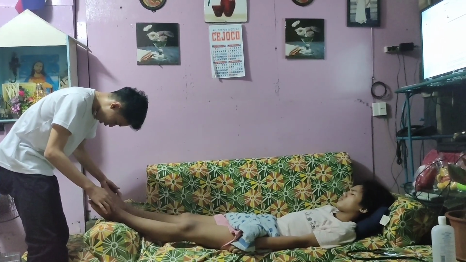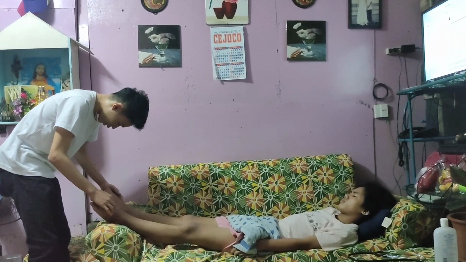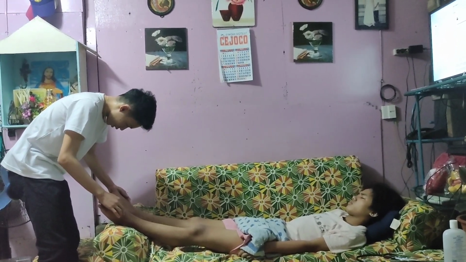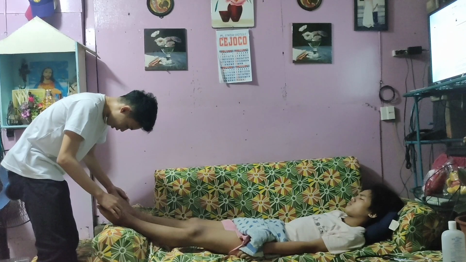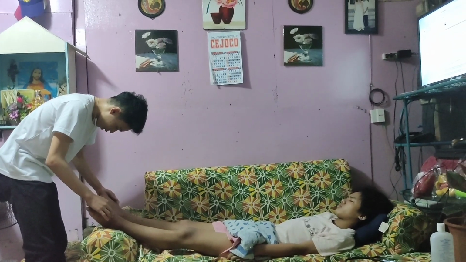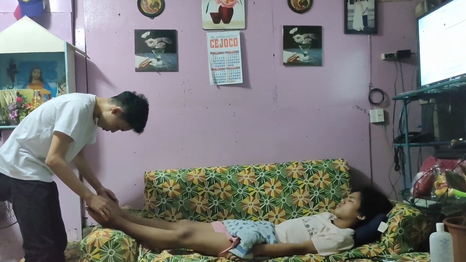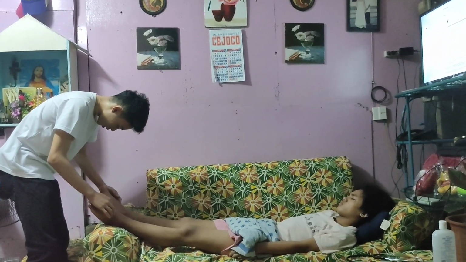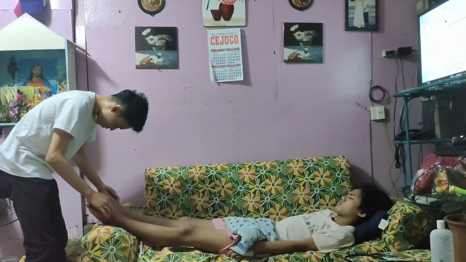So I'm noting the heart rate, the pulse rate, the rhythm, and the rhythm is symmetric and the strength is normal.